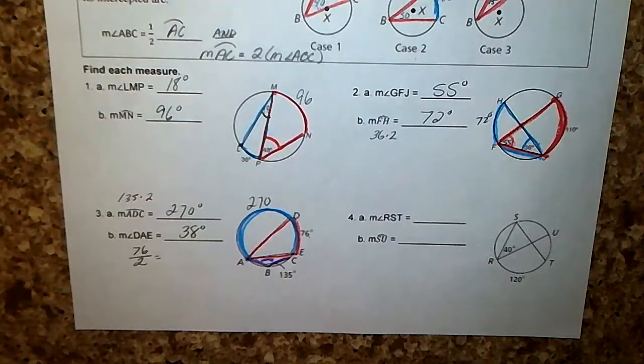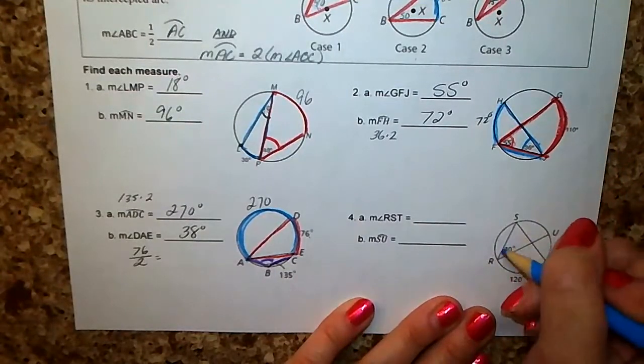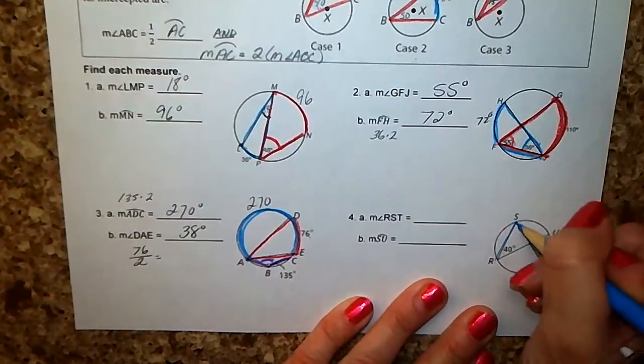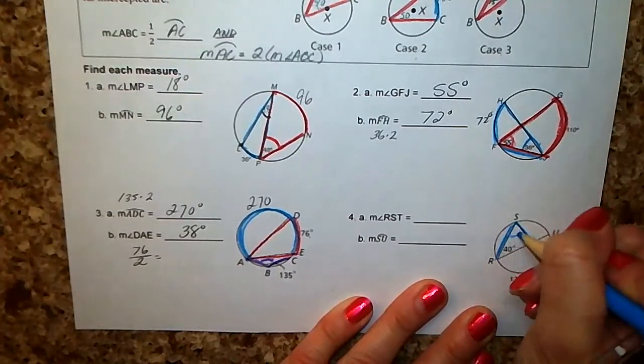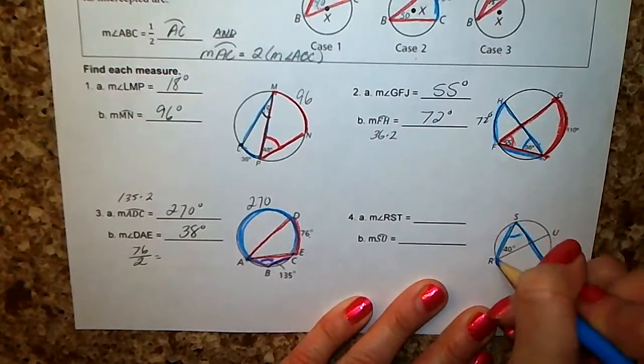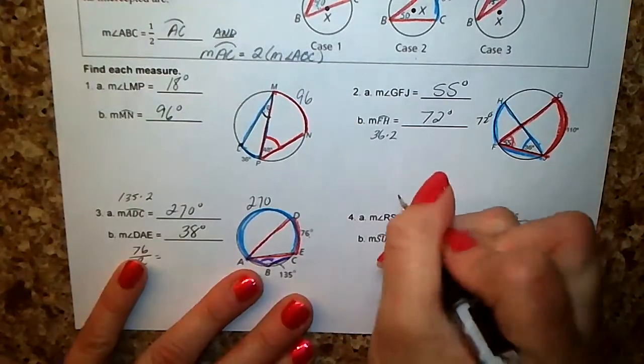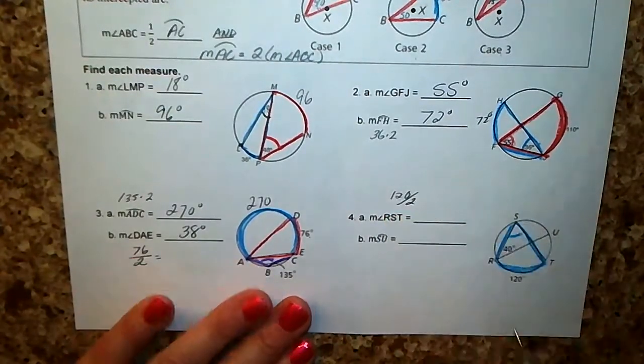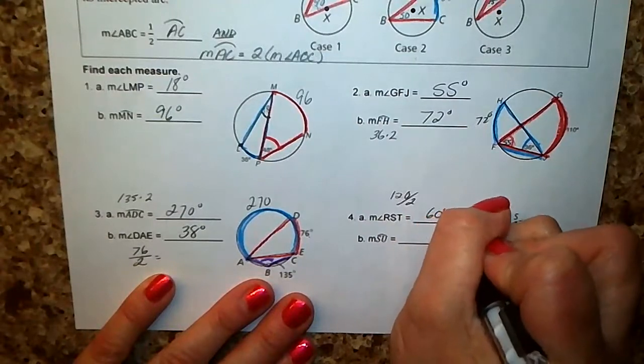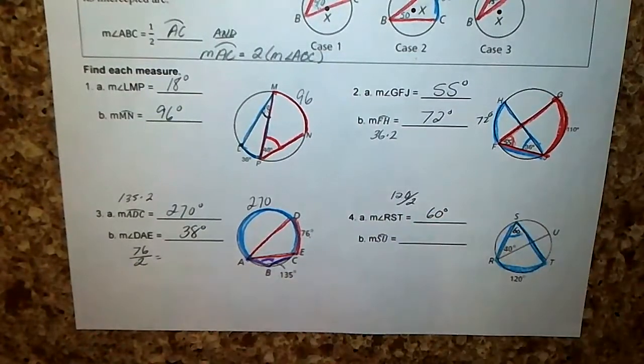Okay, let's look at the next one. Angle RST. So that's R to S to T. Now again, look where it goes. This is the angle we have to find. It stops at R, stops at T. There's an arc there associated with that. That arc is 120. So to find that angle, we're going to cut it in half. The angle is always smaller than the arc. So we get 60 for that angle right in there.